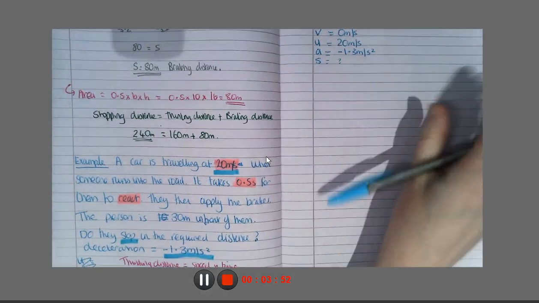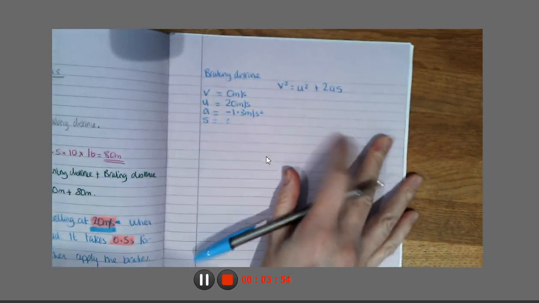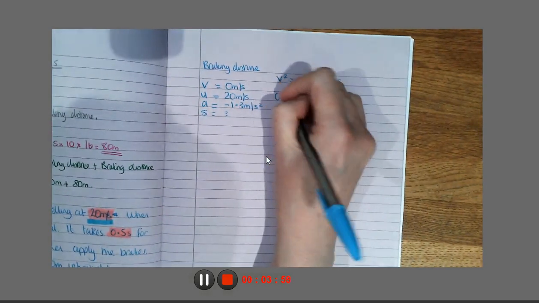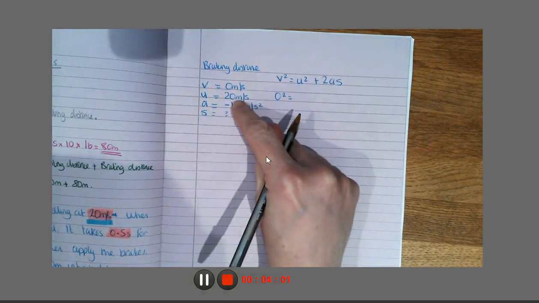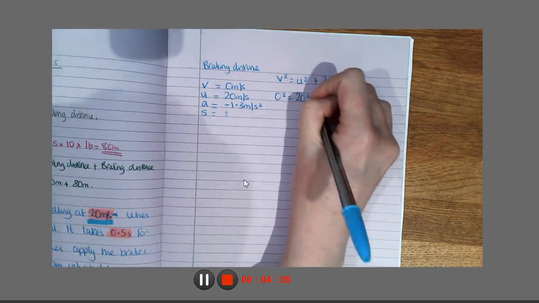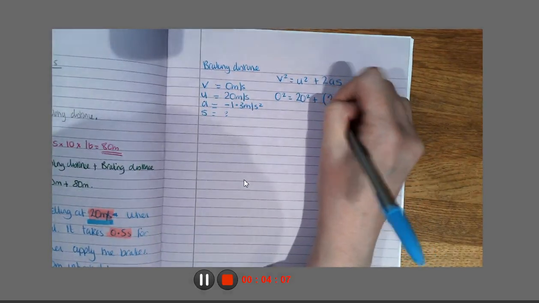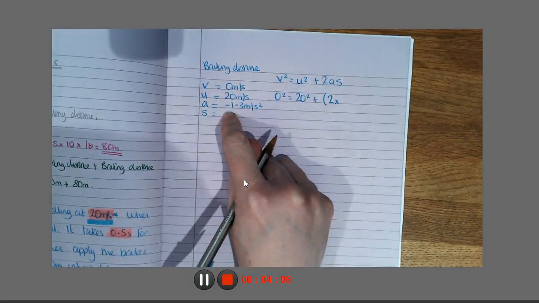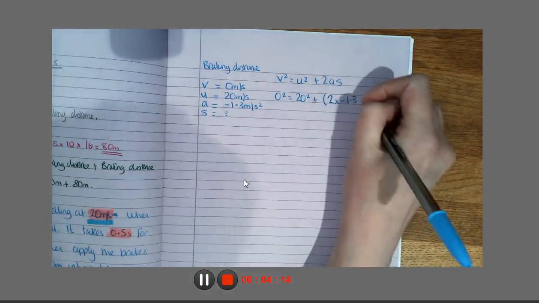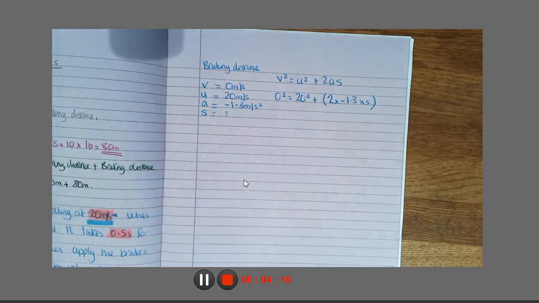So put in the values then, the next stage. V squared, so we've got 0 squared equals u squared, so we've got 20 squared, plus, pop it in a bracket, 2 times our deceleration, which is minus 1.3, times s. Then, let's get out all the fiddly maths.